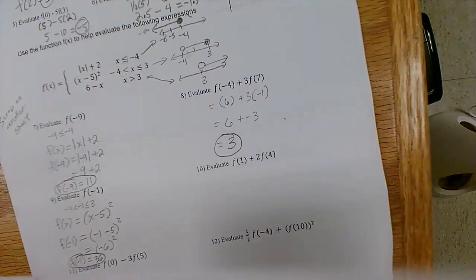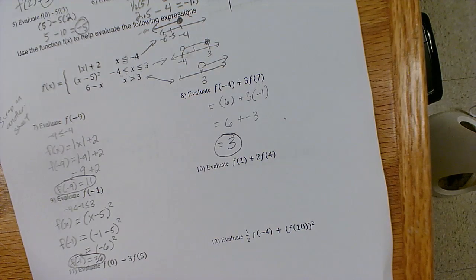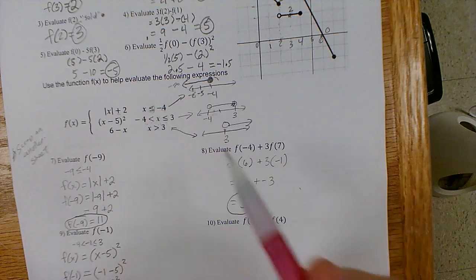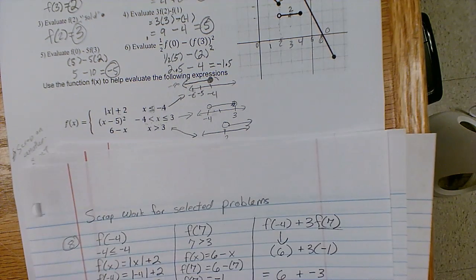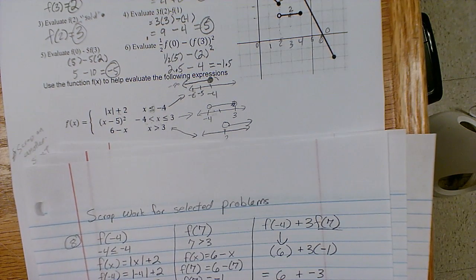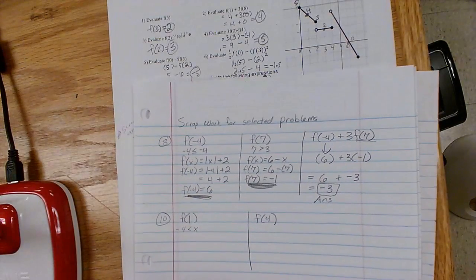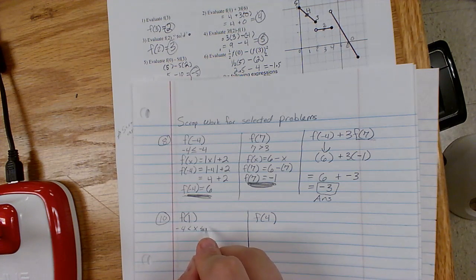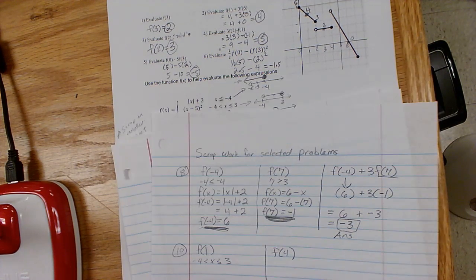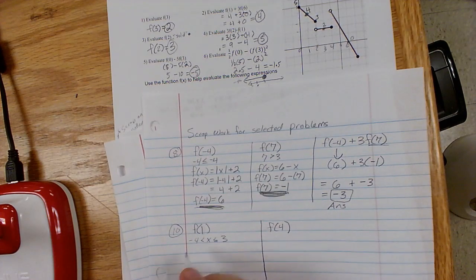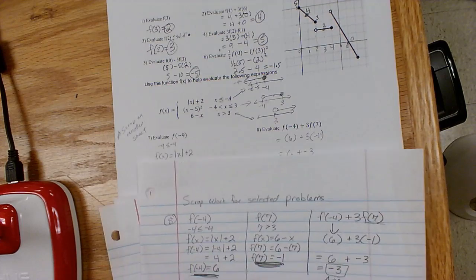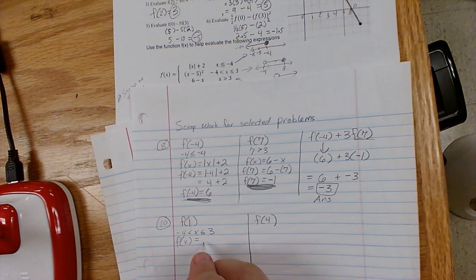So we look at our information. 1 is not less than here, but 1 would fit in this middle piece. So since negative 4 is less than x, which is less than or equal to 3, we're going to plug that 1 into f of x is equal to x minus 5 squared.